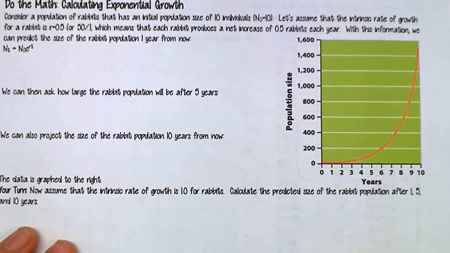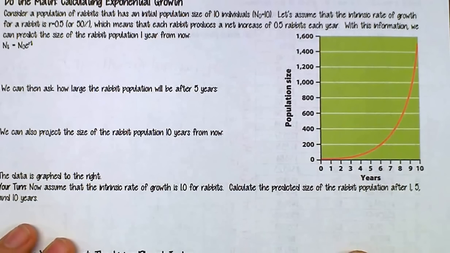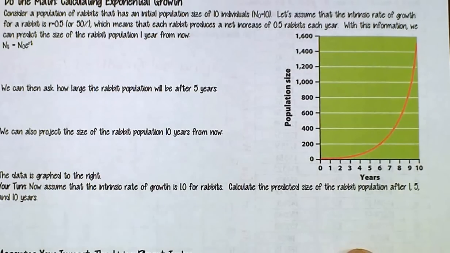All right, next we're going to move on to our section, Do the Math: Calculating Exponential Growth. Okay, so it says, consider a population of rabbits that has an initial population size of 10 individuals. Let's assume that the intrinsic rate of growth for a rabbit is R equals 0.5 or 50%, which means that each rabbit produces a net increase of 0.5 rabbits each year. With this information, we can predict the size of the rabbit population 1 year from now.